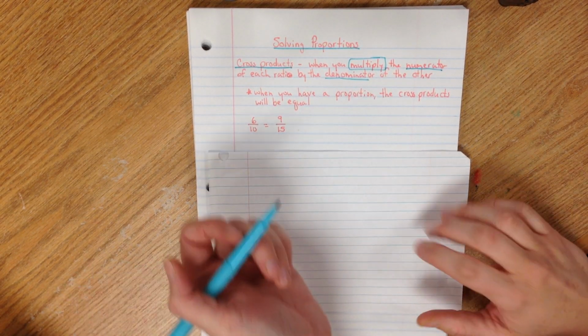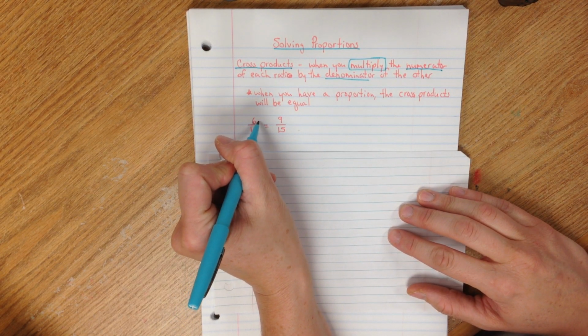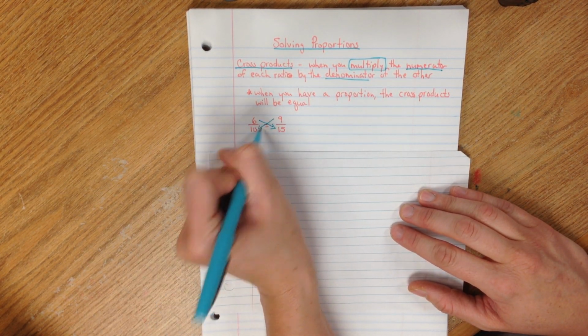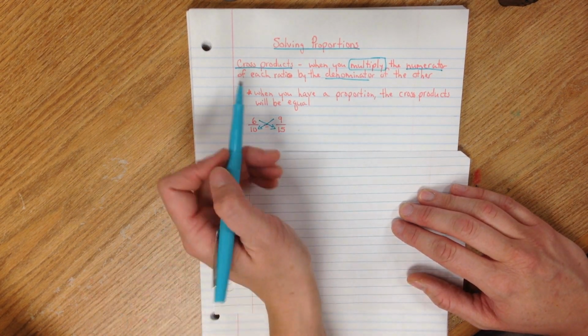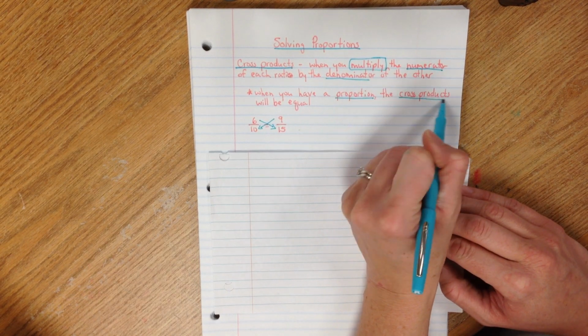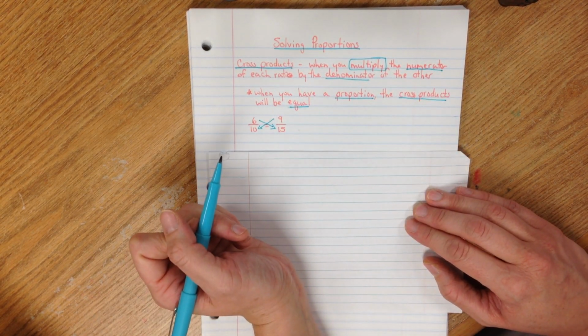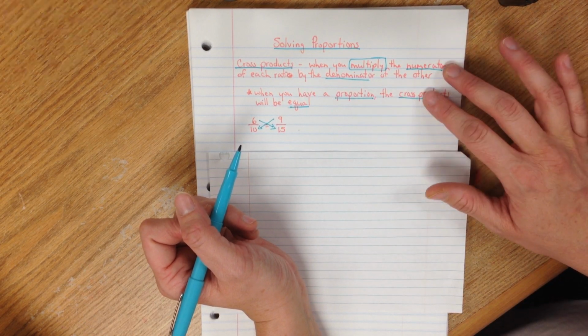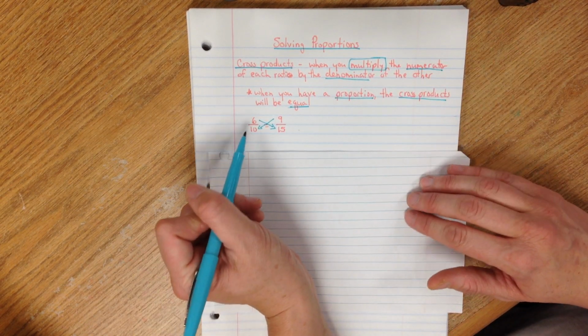So cross products means that you do the numerator times the denominator and the numerator times the denominator like that. Now if you have a proportion, your cross products will be equal. Okay, it's a good time to pause the video and write this down in your notes, because remember, you want to have that information handy for you.